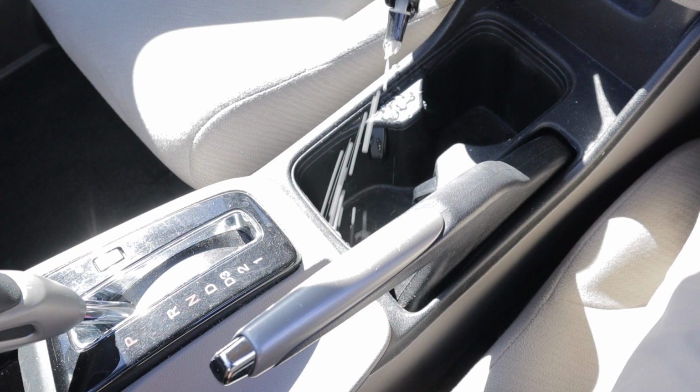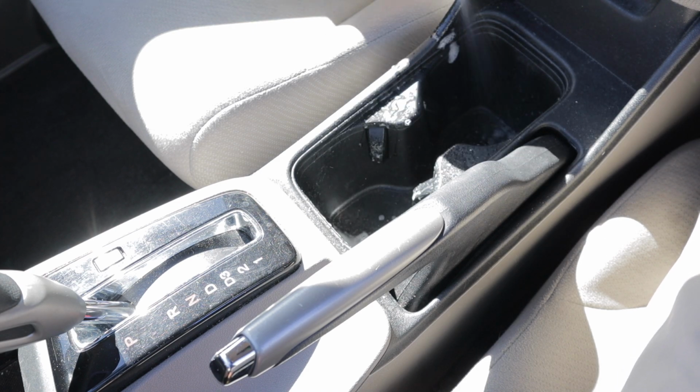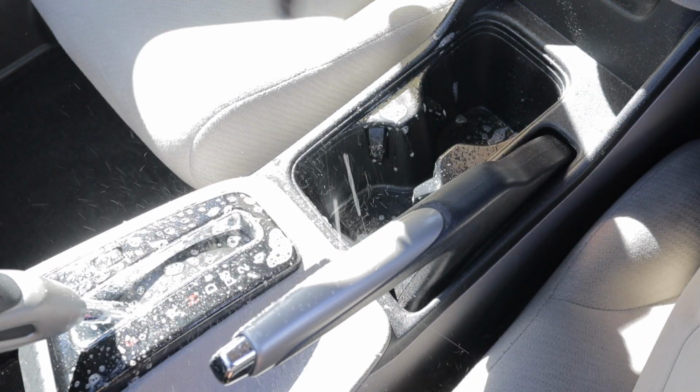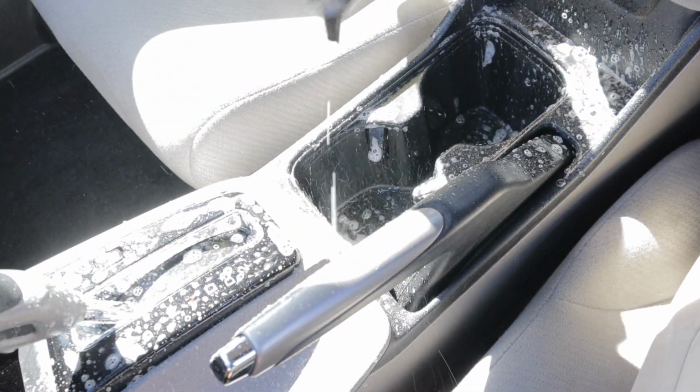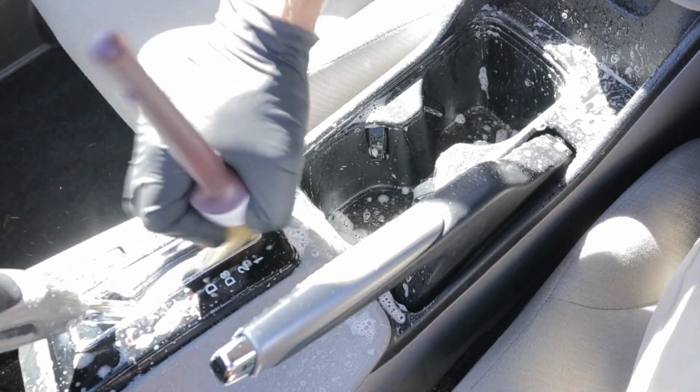Now we're moving on to the interior plastic panels. I'm just spraying the whole area down with a citrus-based all-purpose cleaner, and then I go ahead and agitate it with my boar's hair detail brush to lift up all the dirt and get it out of all the cracks and crevices, and especially working on those cup holder areas.